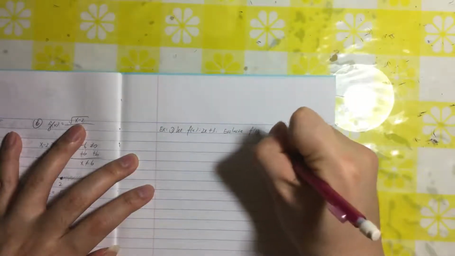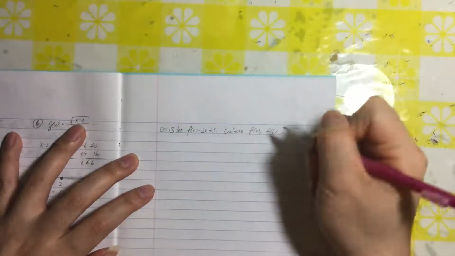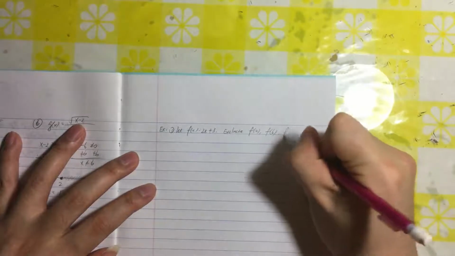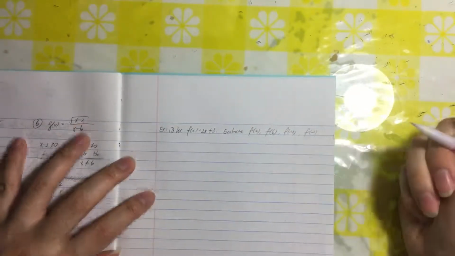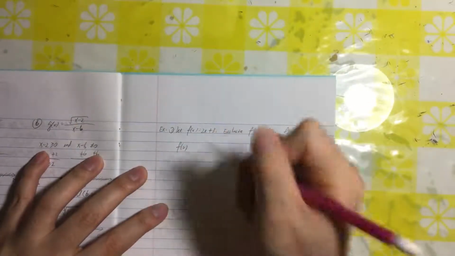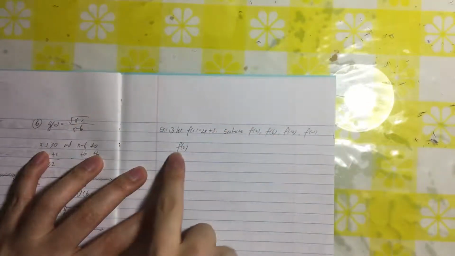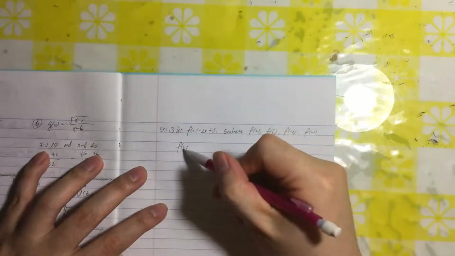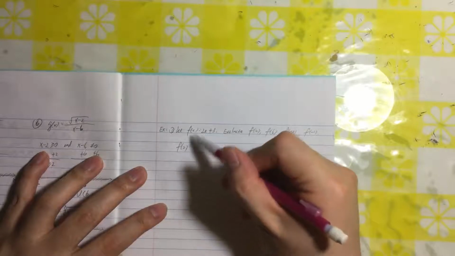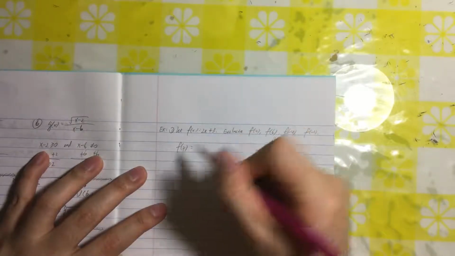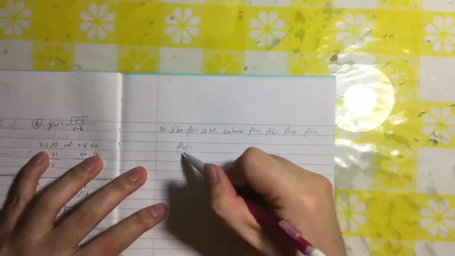Evaluate f of 2, f of 6, f of negative 4, and f of negative 1. How to evaluate f of 2? When we try to evaluate f of 2, we plug in 2 for each x. Here 2 represents x. I plug in 2 for x in the function.